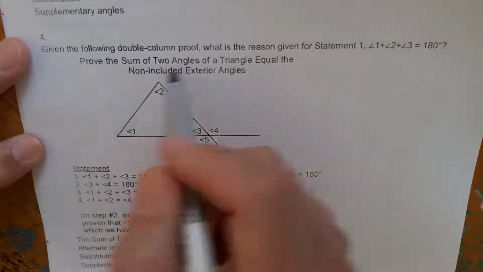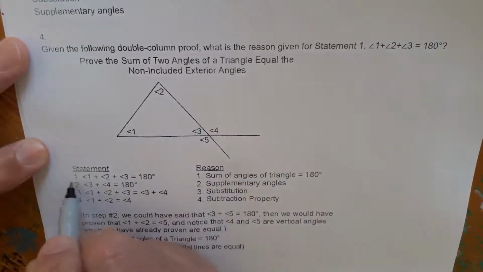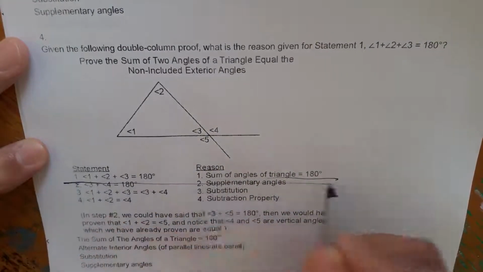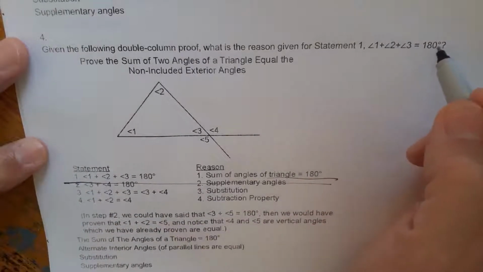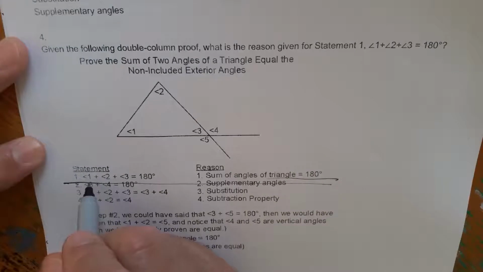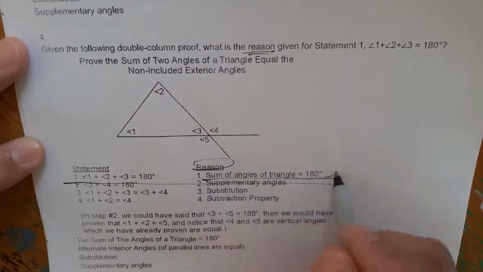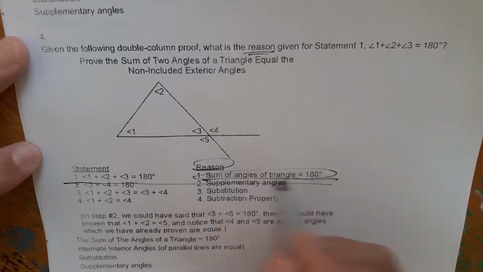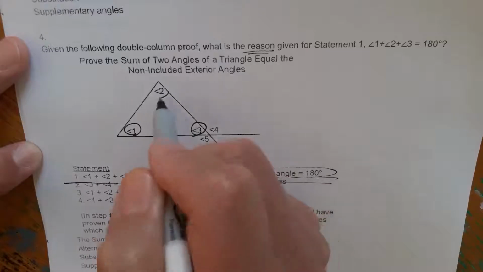All right, given the following double column proof, what is the reason for the given statement 1? Here's statement 1, right? It says angle 1 plus angle 2 plus angle 3 is 180, question mark. So all they want is the reason, right? We're looking for the reason. I can see it right here. The sum of the angles of a triangle is 180. Let's just look a little closer. Angle 1 is here, angle 2 is here, angle 3 is here.